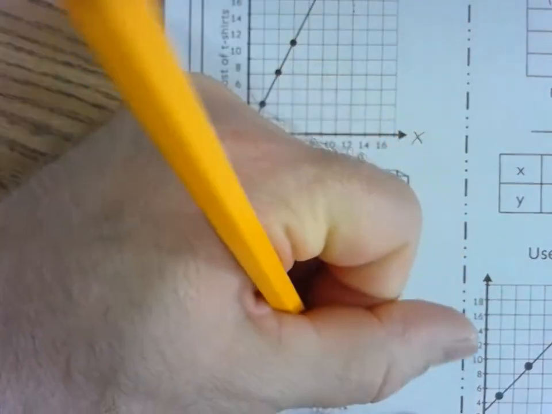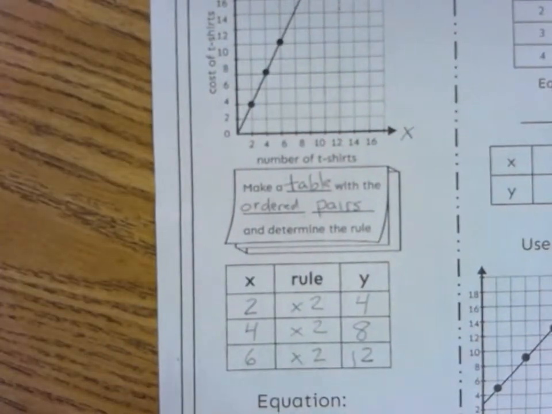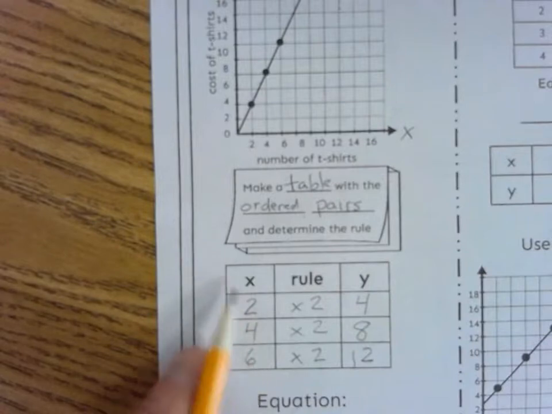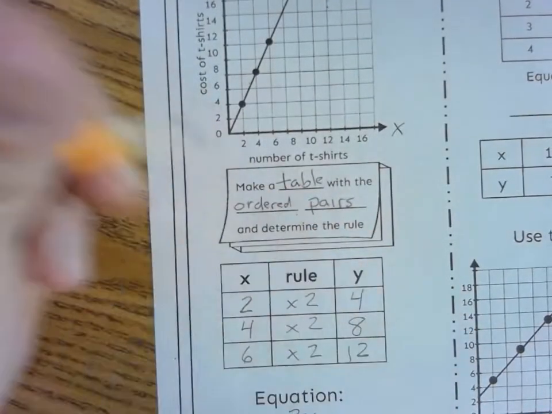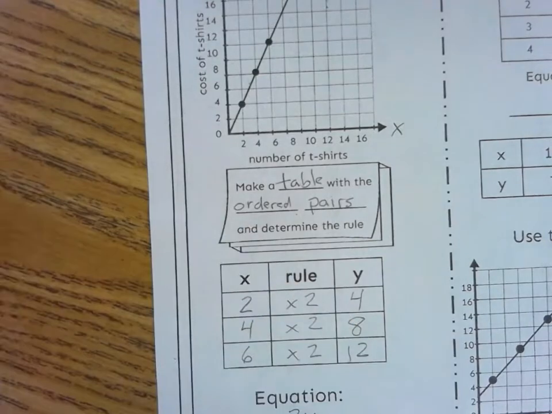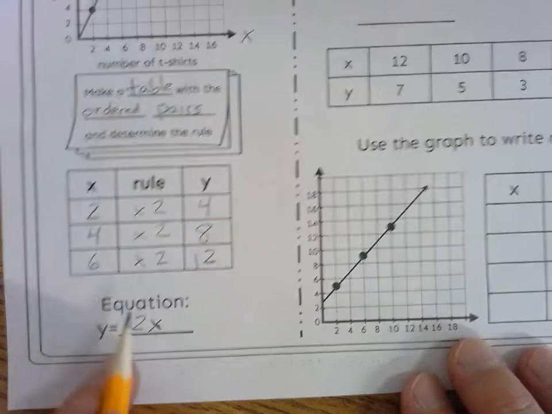Okay, so my equation, y is equal to, what am I doing to x every time to get to y? We just said I'm multiplying by 2. So how do you show 2 times x? Well, you can just write it as 2x. Okay? Alright, 2x. That's my equation. Remember, you always start with y.